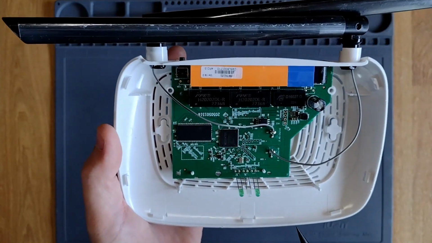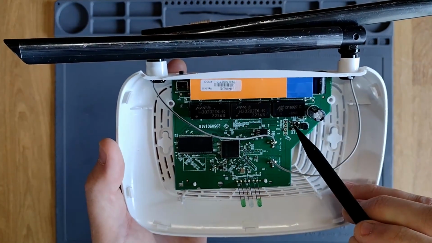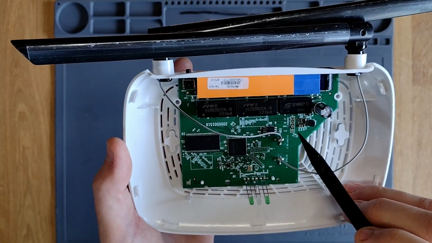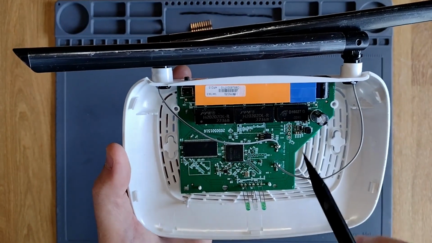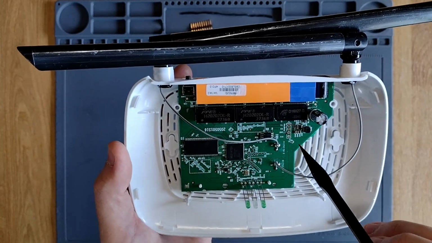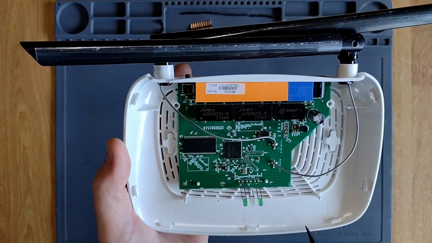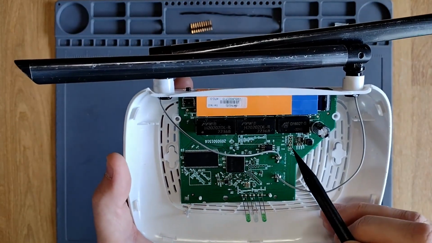And then once it's gone into production, so we have a production unit here, they would remove this header because as consumers, we're not going to be needing to open it up and use this UART connection. Of course, as hardware hackers, though, we love that they've left this here and we're going to want to use it. So what we can do is we can add in our own header connection to it.